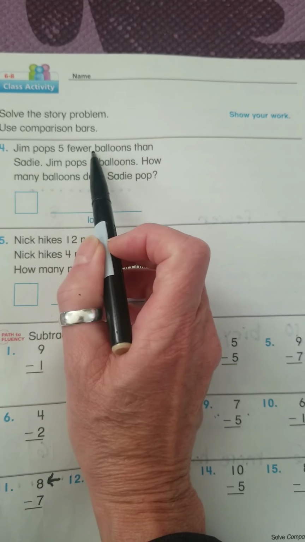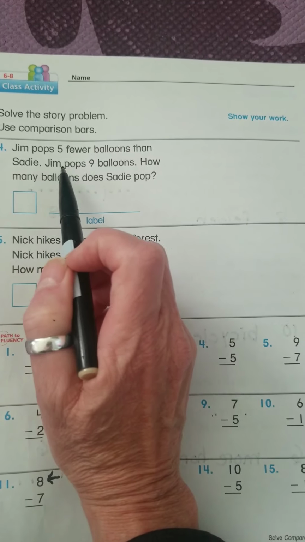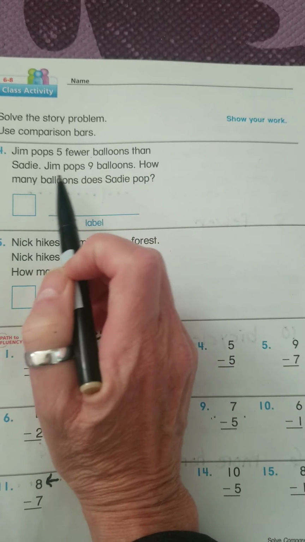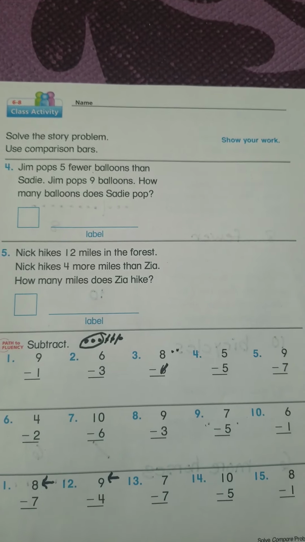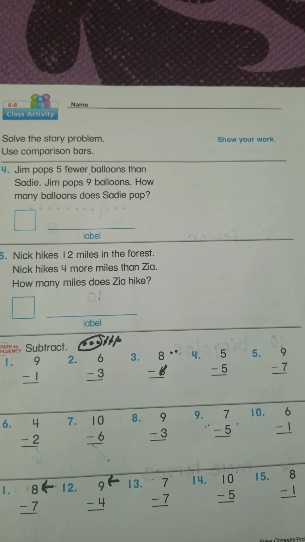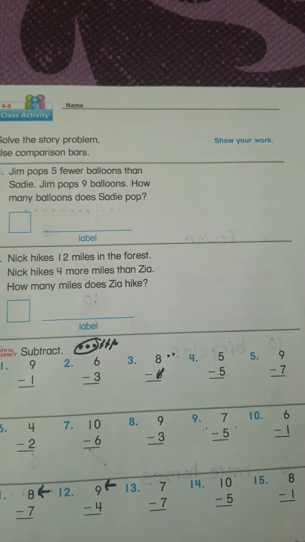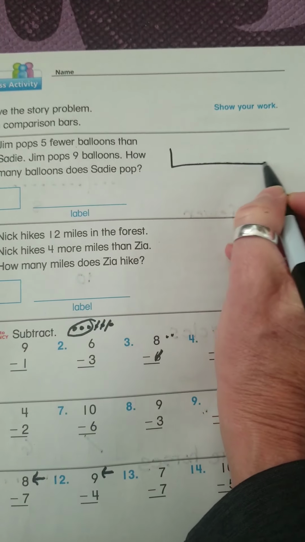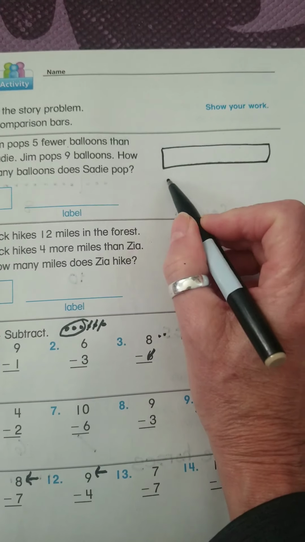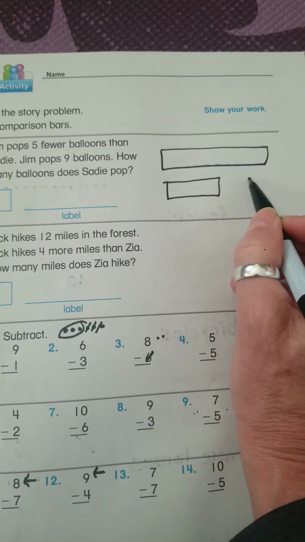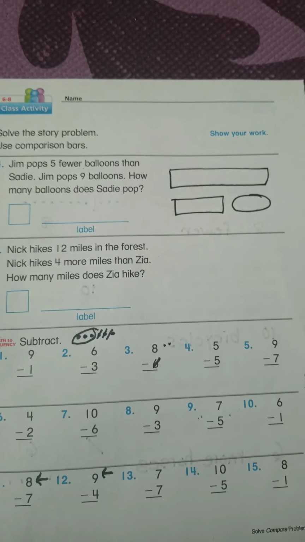Jim pops 5 fewer balloons than Sadie. Jim pops 9 balloons. How many balloons does Sadie pop? So I'm trying to figure out, am I figuring out who has more? Am I figuring out the longer bar? Am I figuring out the shorter bar? Or am I figuring out the difference?